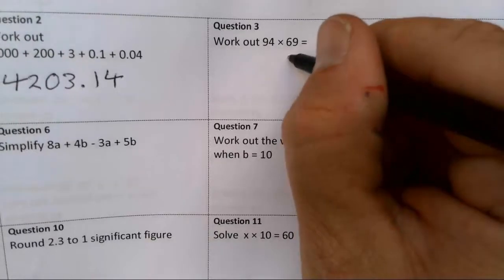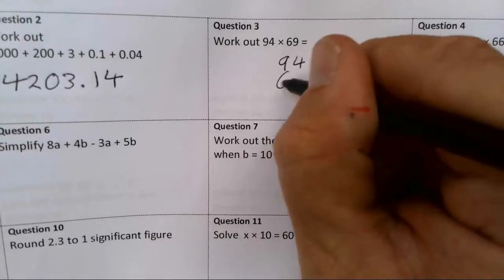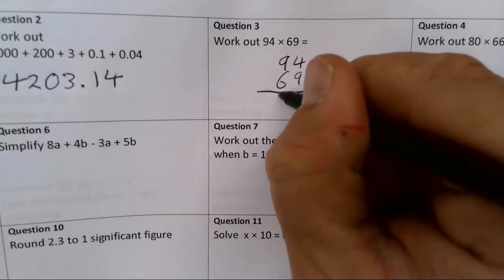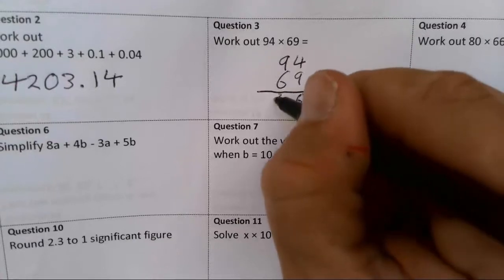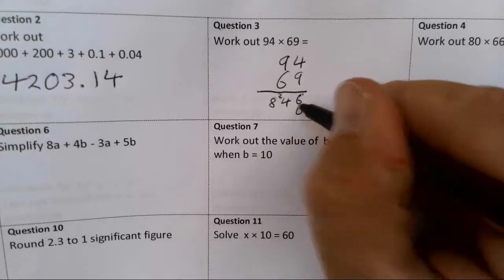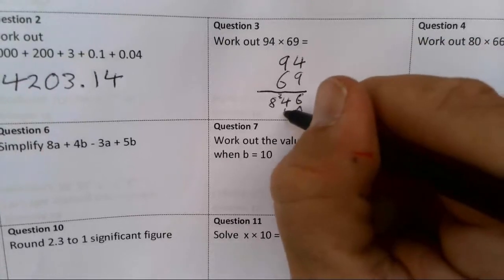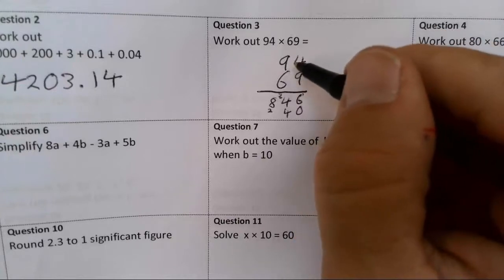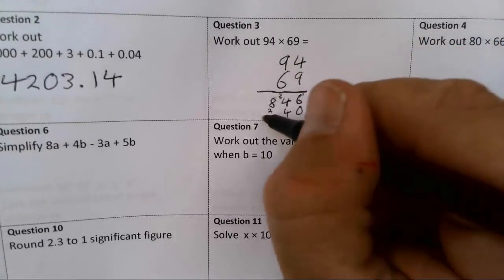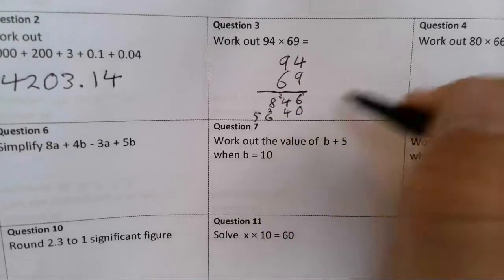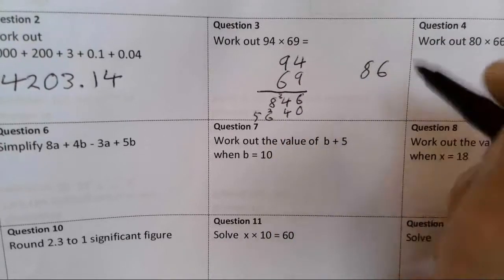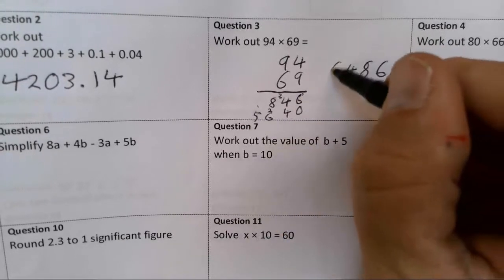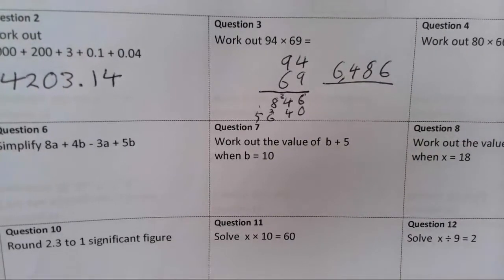So we've got 94 times 69. So, easy to make a mistake with this one. 9 times 4, 36. 6, a little 3. 9 times 9, 81. Plus 3, 84. Put a 0 in. 6 times 4, 24. 4, a little 2. 6 times 9, 54. Then I'm going to add the 2, 56. So I've got 6, 4 and 4 is 8, 8 and 6 is 14, so I'd have a 4, and I would carry the 1, and I got a 6. 6,486.